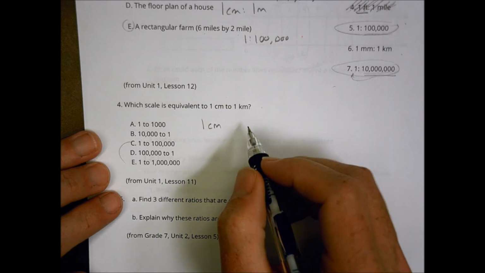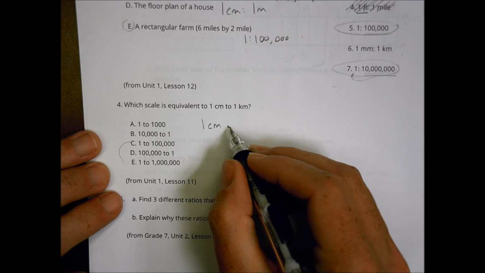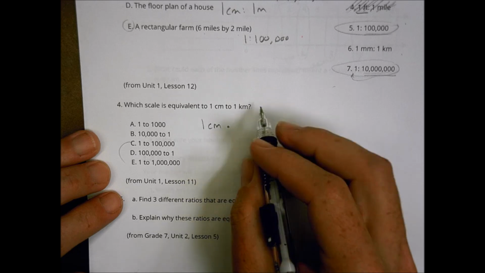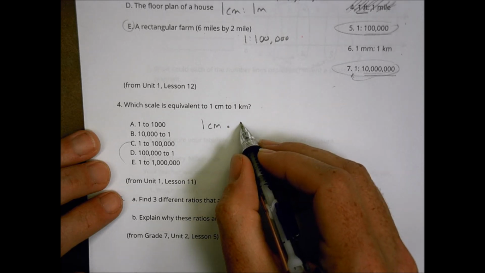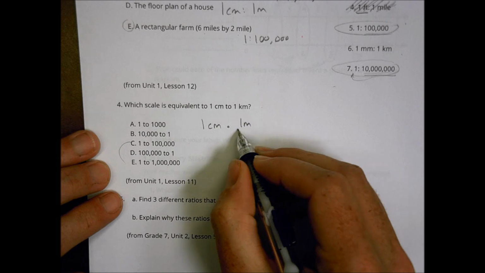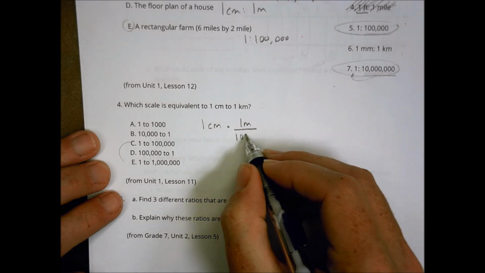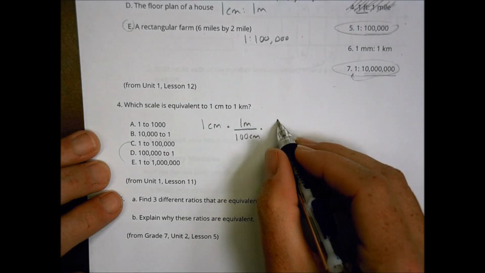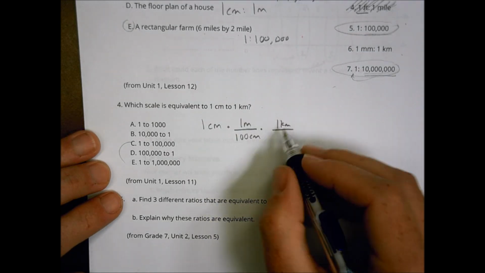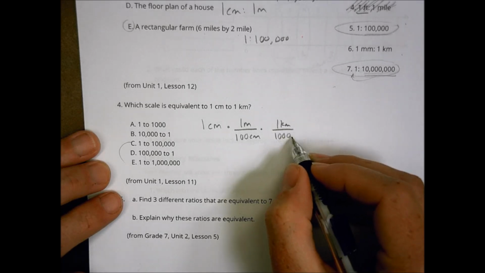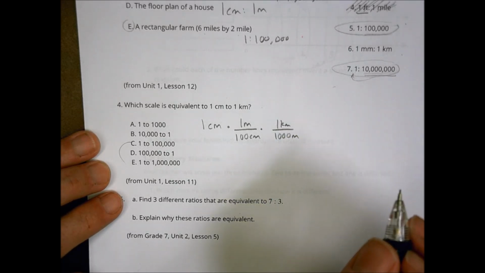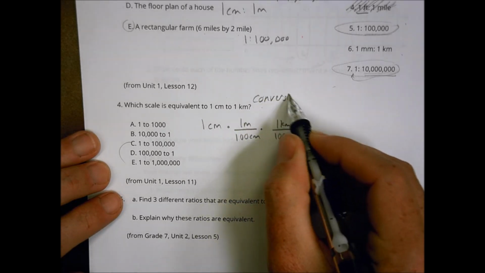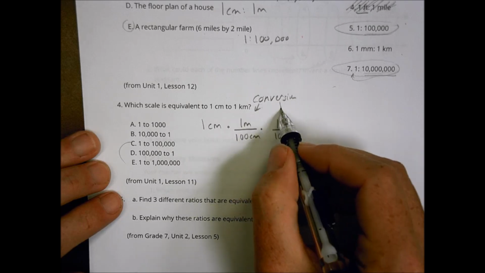To do that, we have to set up our conversion chart. 1 meter is the same as 100 centimeters. Not kilometers yet, we're going to get there. 1 kilometer is the same as 1,000 meters. Okay, so these are our conversion factors. We're trying to get from centimeters to kilometers.